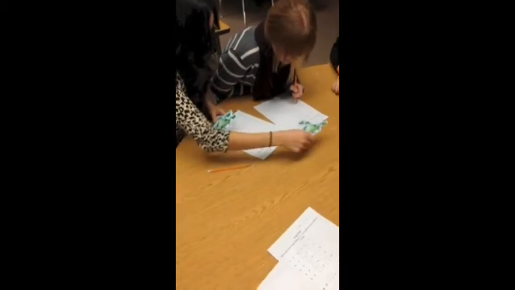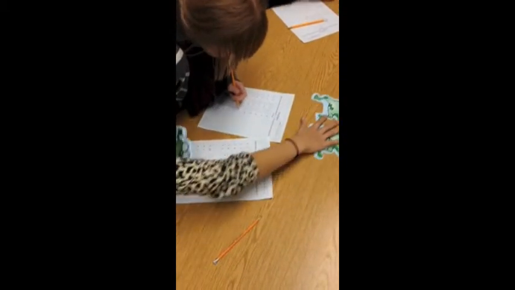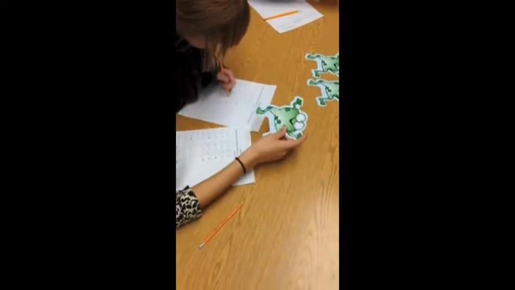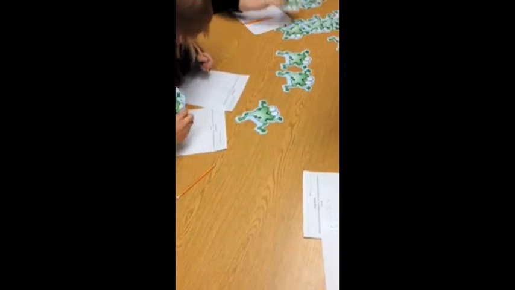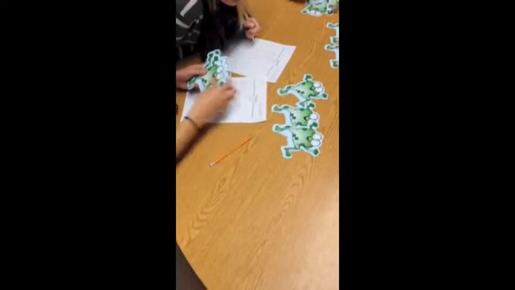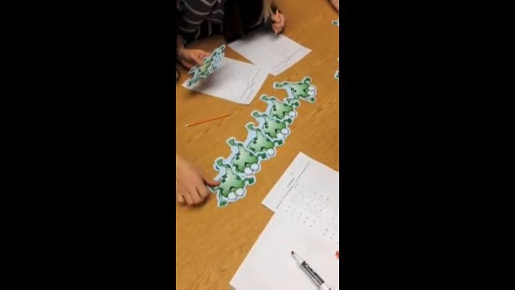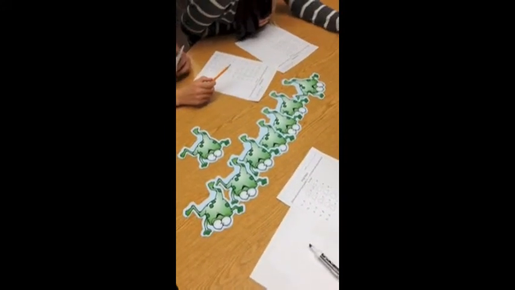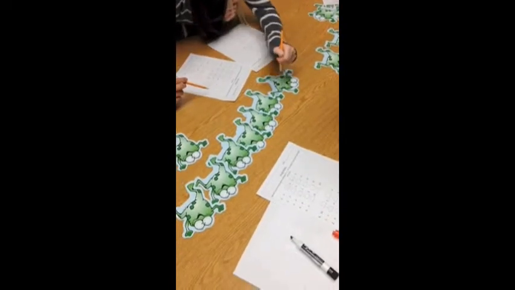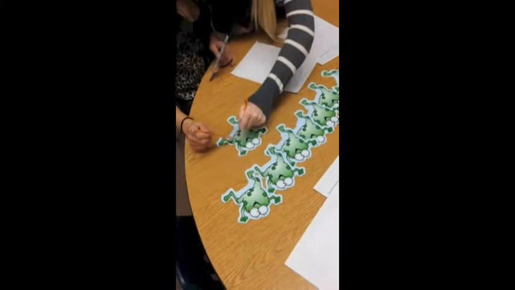So this number is 2, and the end number is really big. So maybe adding, since the end number is bigger. So let's try that. Add them. So how many frogs are we going to add to get our end number of 10? 1, 2, 3, 4, 5, 6, 7, 8. Does that equal 10? Yes, I counted 3 times. Okay, so we have to plus them. 1, 2, 3, 4, 5, 6, 7, 8, 9, 10.